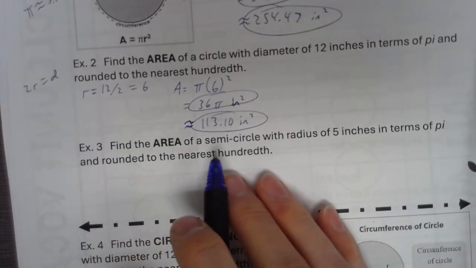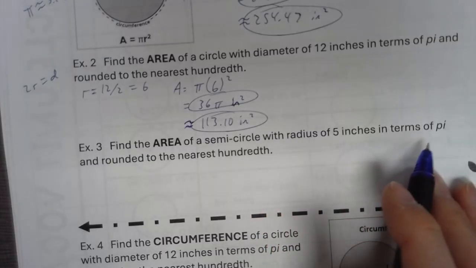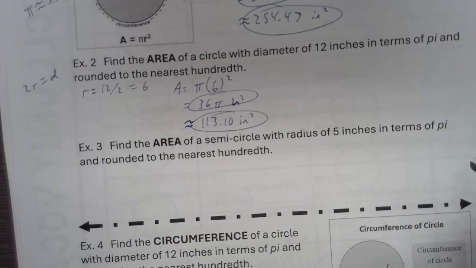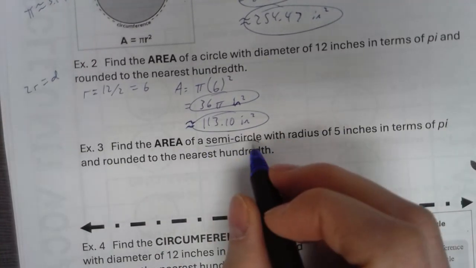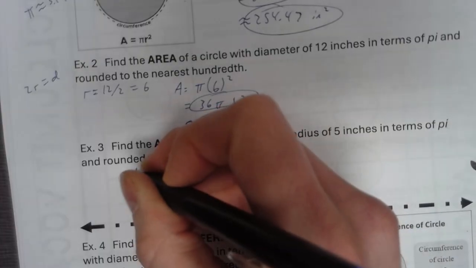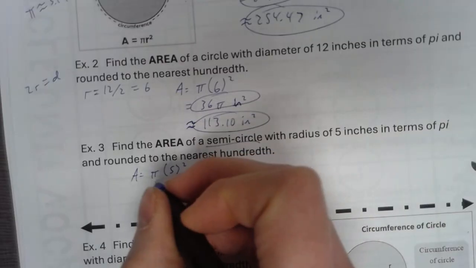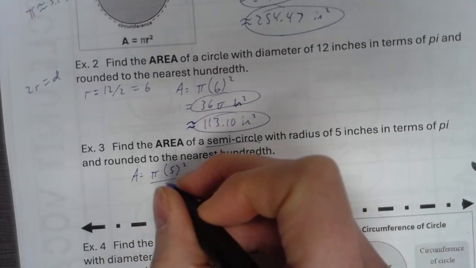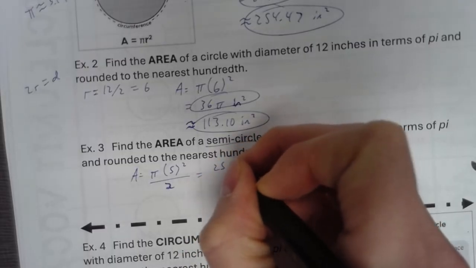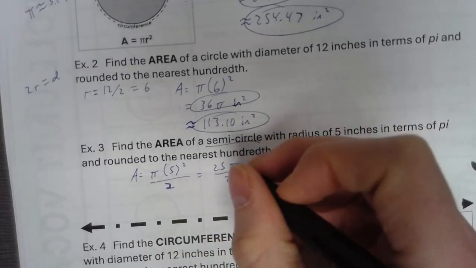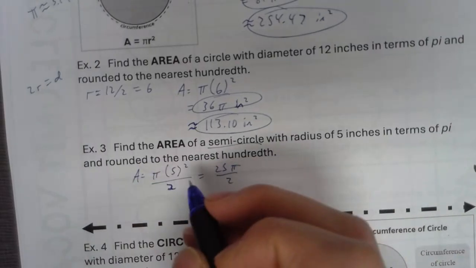Next one, find the area of a semicircle with a radius of 5 inches in terms of pi and rounded to the nearest hundredth. So a semicircle is going to be half of a circle. So our area formula, pi times the radius squared, is going to be divided by 2. Whatever area we come up with, divide that by 2. So that's 25 pi over 2. That doesn't really get any simpler if we're writing our answer in terms of pi.